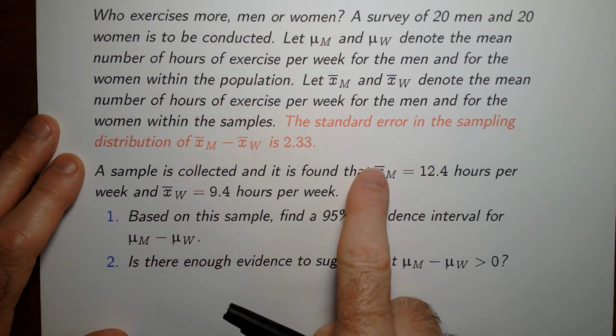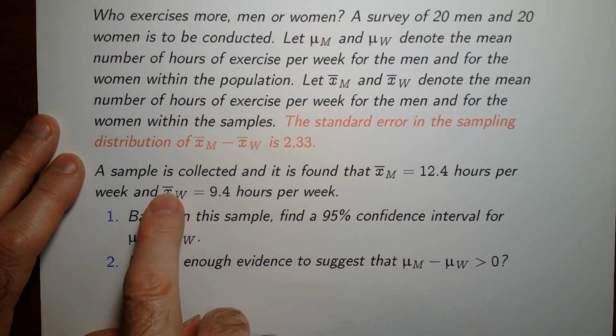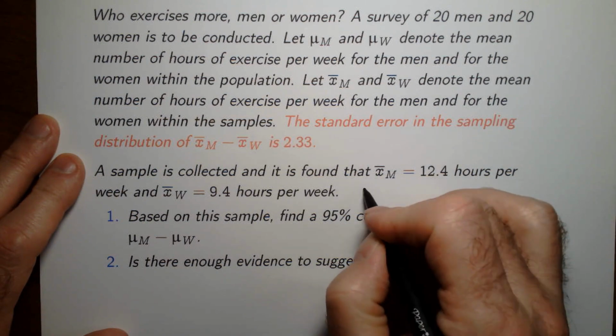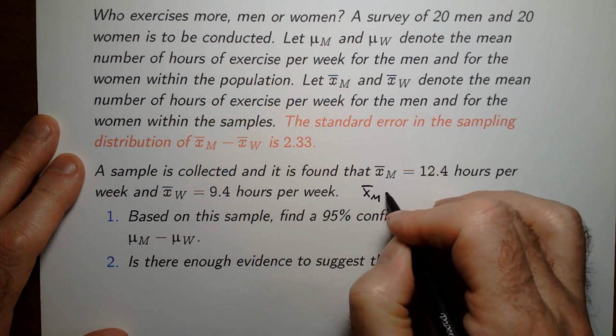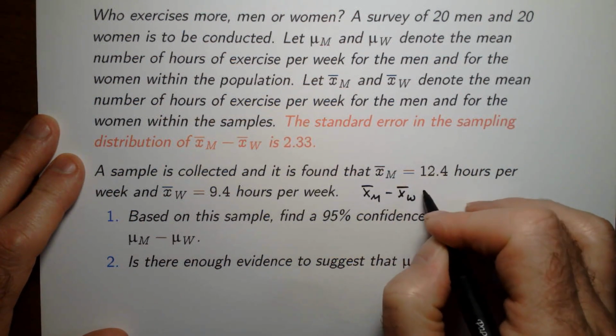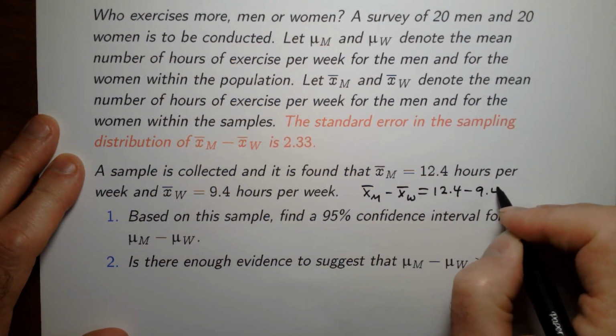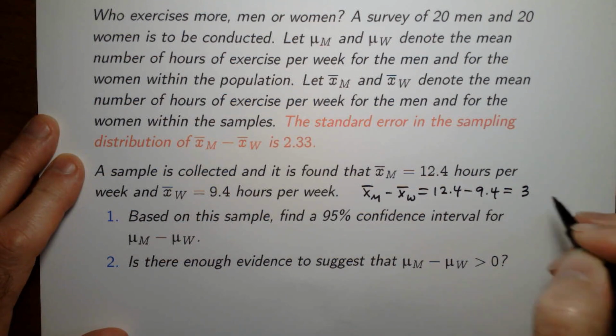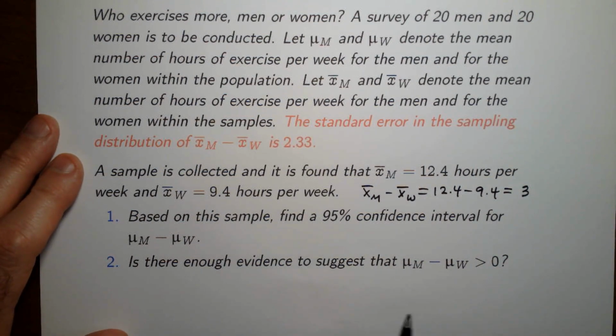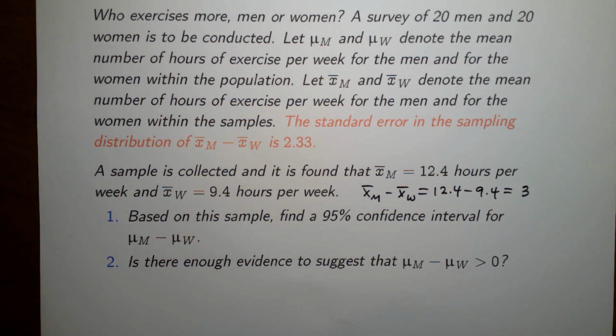So we should take x bar sub m minus x bar sub w. That's going to be 12.4 minus 9.4, and that's going to be 3. So our best estimate for this difference is what we're seeing in the sample, which is 3. We think that there is 3 hours of difference. That's our best estimate from the sample.